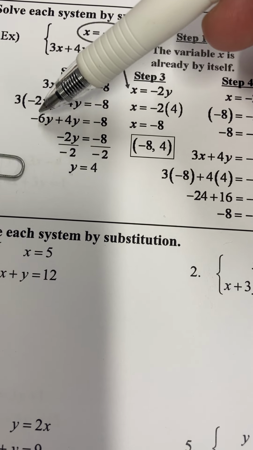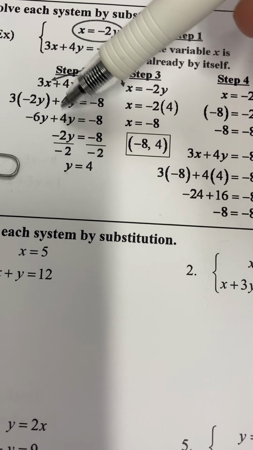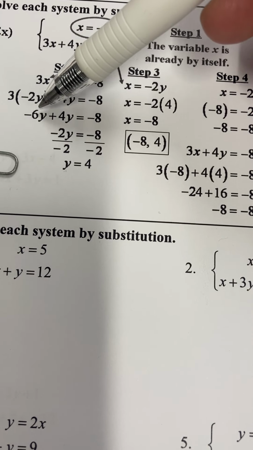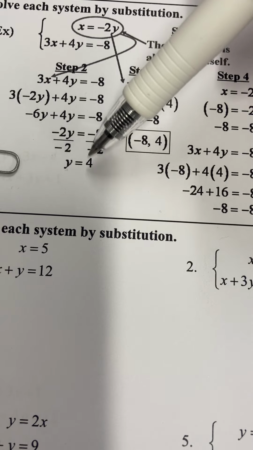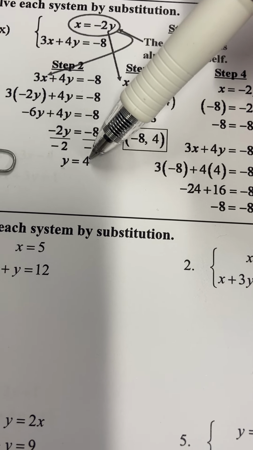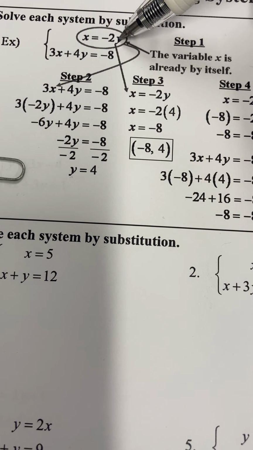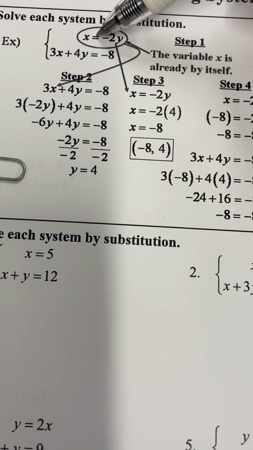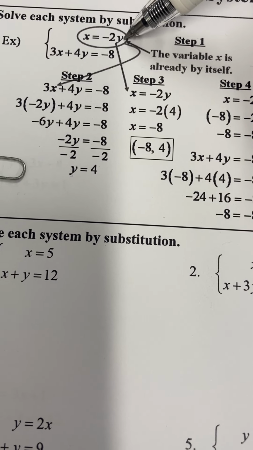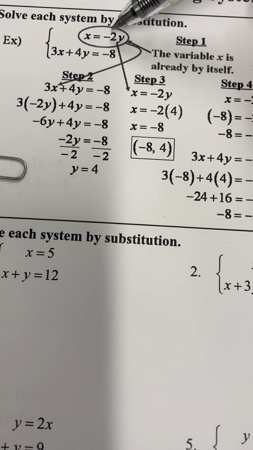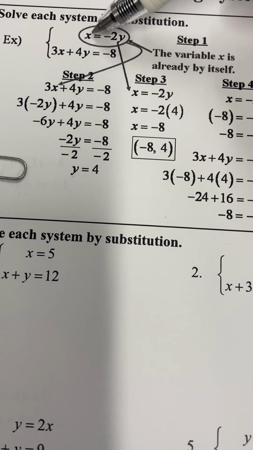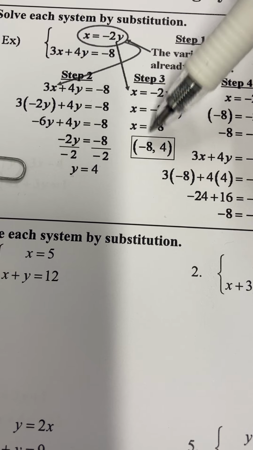Well, 3 times negative 2 is negative 6. And then you rewrite it all. And then you combine your like terms here, and then you divide and you get y. Once you know y, you go and you replace it back up into this circle. So if x is equal to negative 2 times y, and you just found y to be 4, then negative 2 times 4 is negative 8, so your x is negative 8.